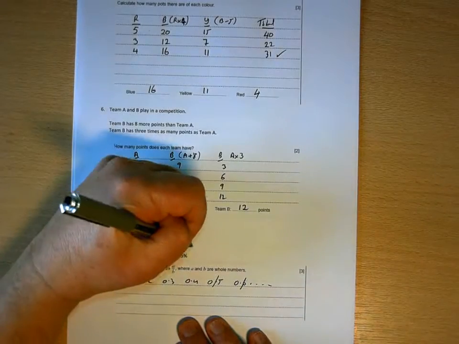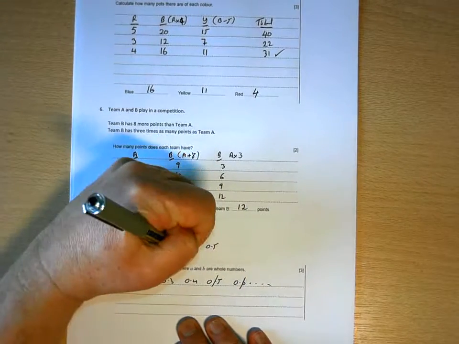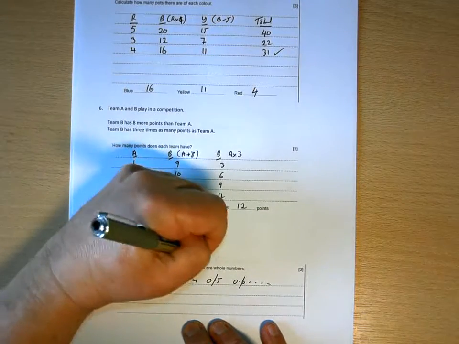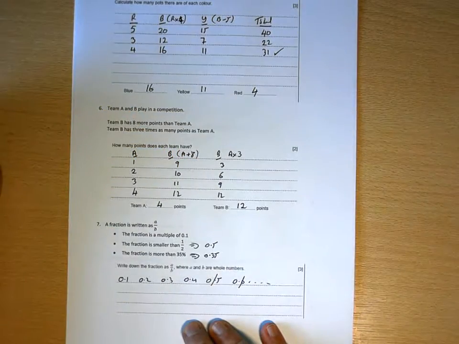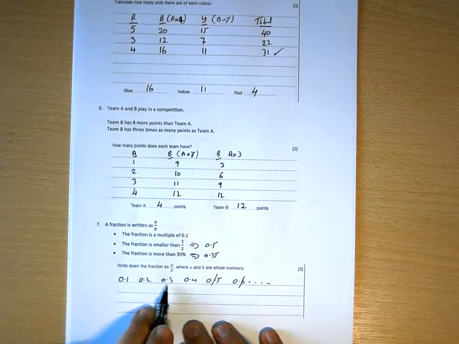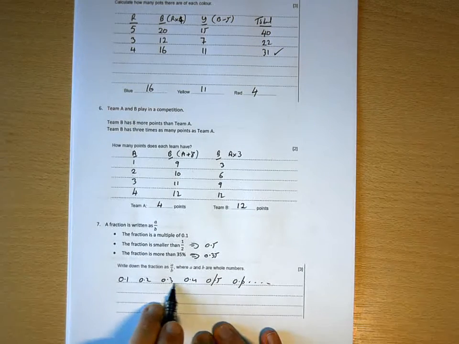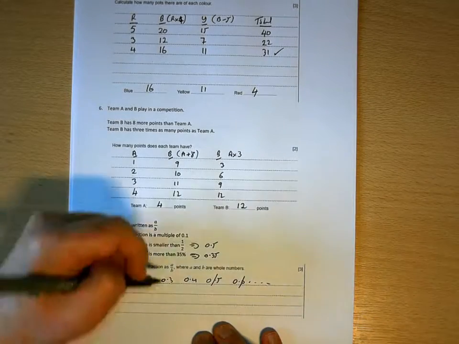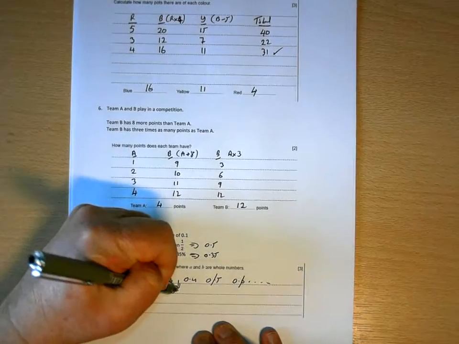More than 35%, and 35% is the same as writing 35 pence in pounds, which is 0.35. Well, 0.35 is going to be between 0.3 and 0.4.